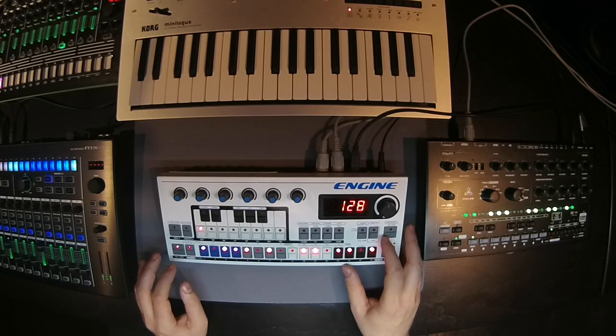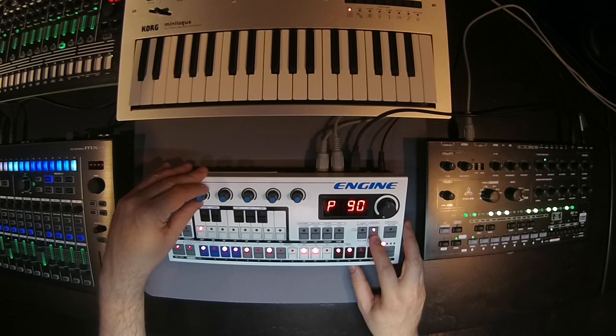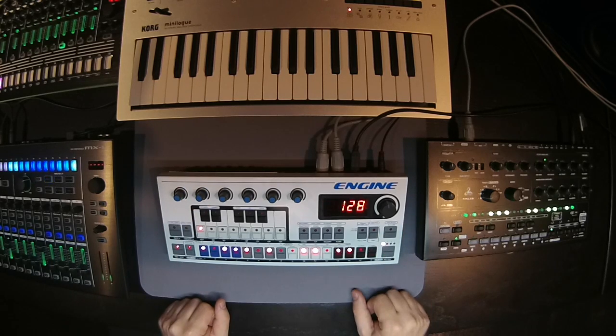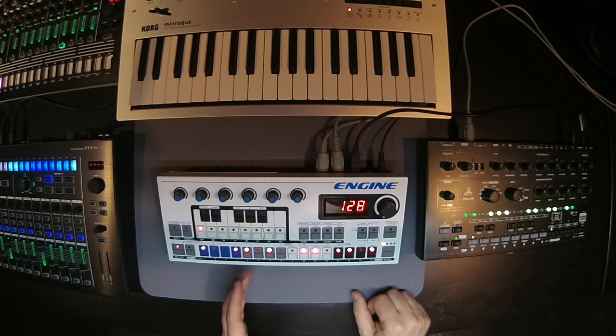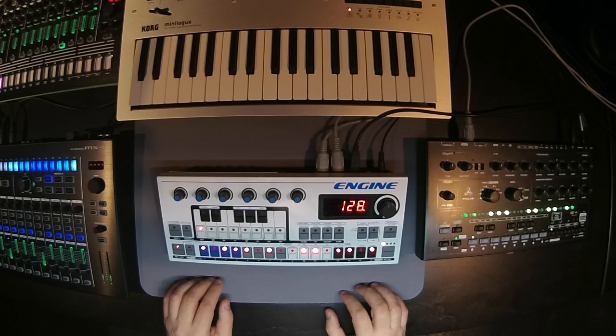Let's go back into function mode and pattern direction, and change the pattern direction to 50. Now with 50% probability, there's a 50% chance it will go forwards and a 50% chance it'll go backwards, which makes the pattern play a lot more randomly. But you can still hear, because of the pattern chaining, it starts from step 1 again.